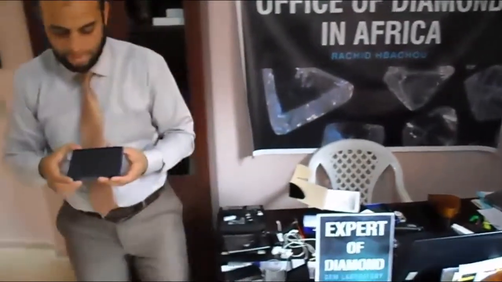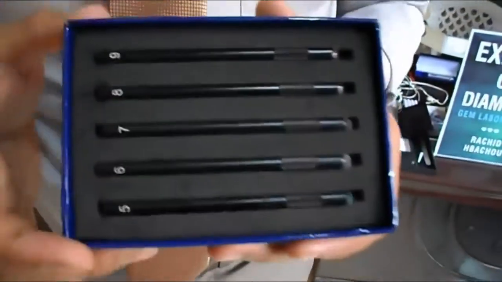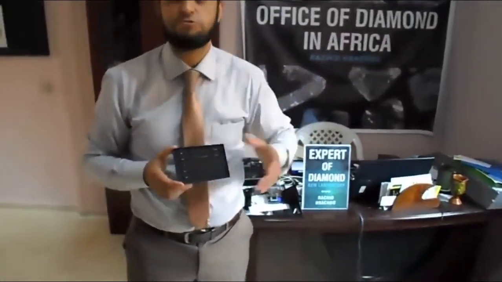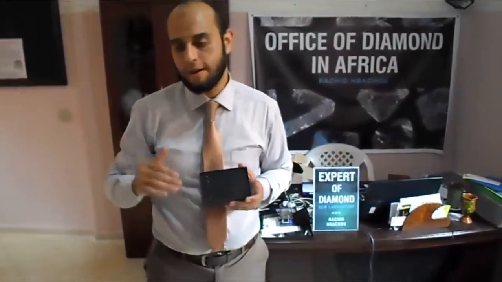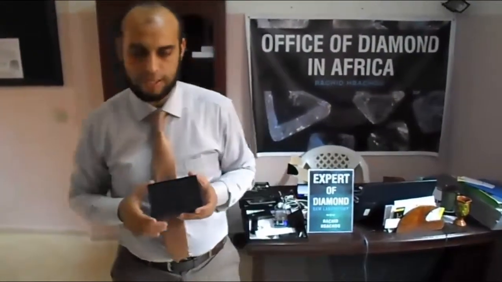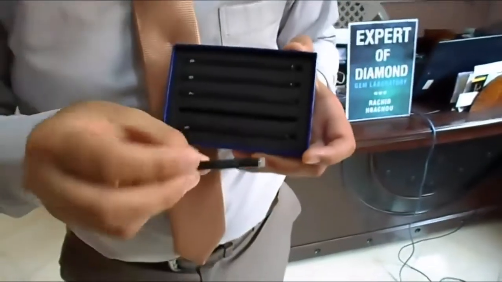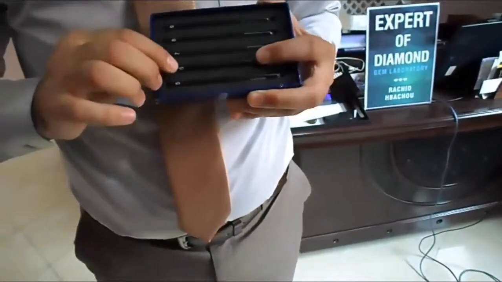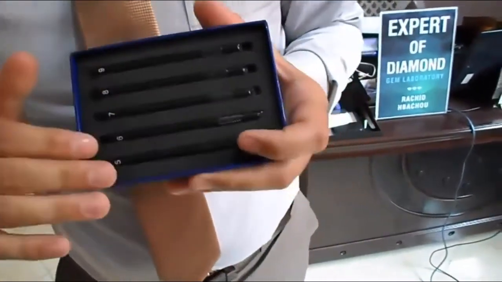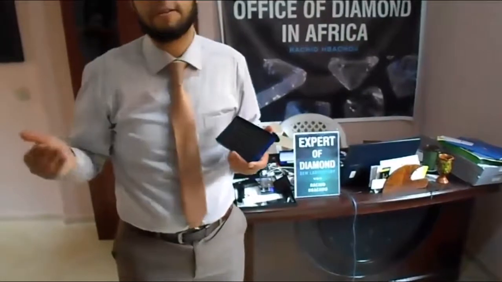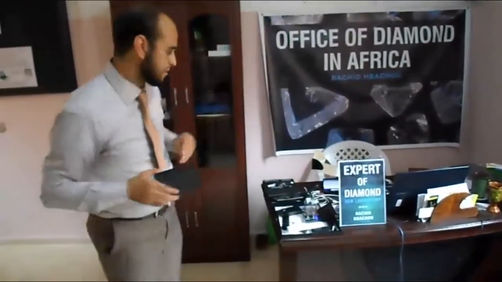This material is for testing the hardness of gemstones. I will talk to you later about Mohs hardness. Every stone, every mineral has its own hardness, starting from 1 to 10. Every mineral in the next line is harder than the last one. So we use this pen. This is 9, this is 6, 5, 6, 7, 8, 9. You can also find another kit for testing hardness from 1 to 10, but in general for gemstones we only need 7, 8, 9.